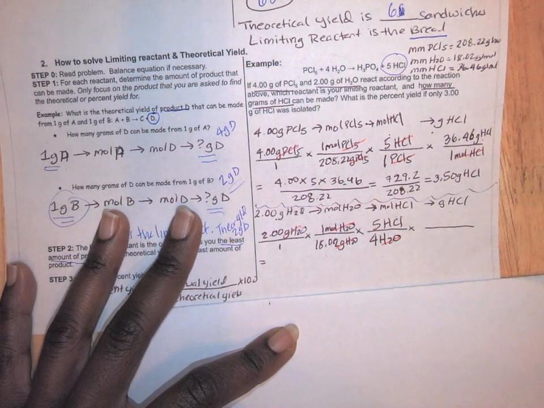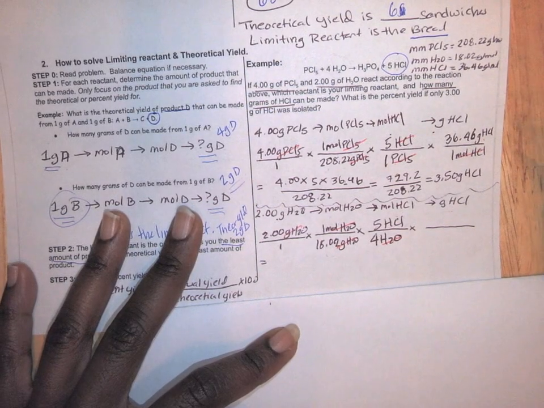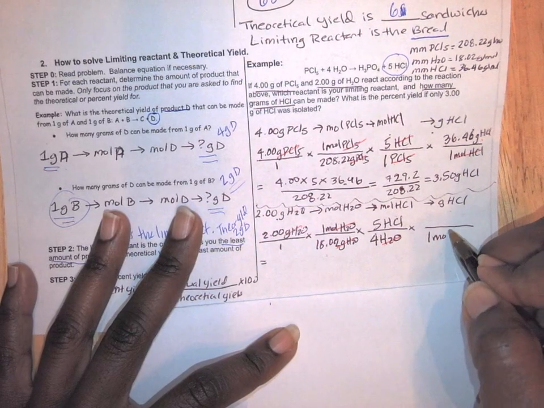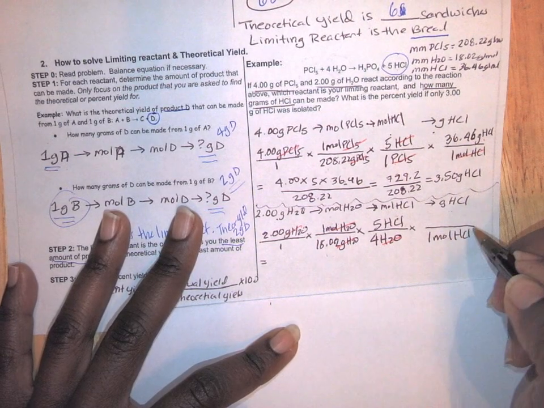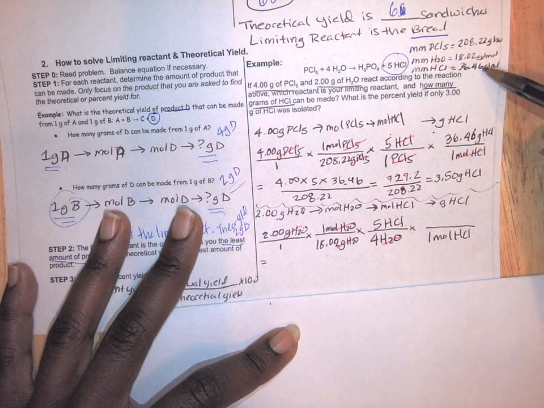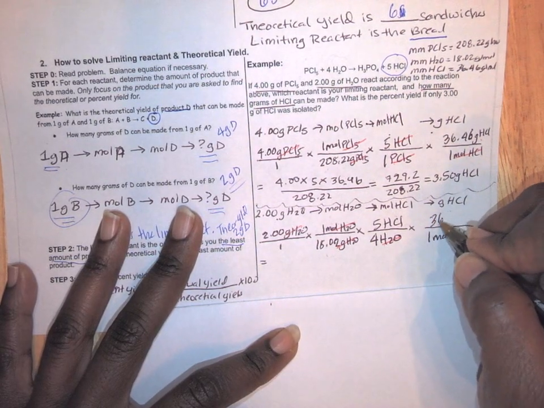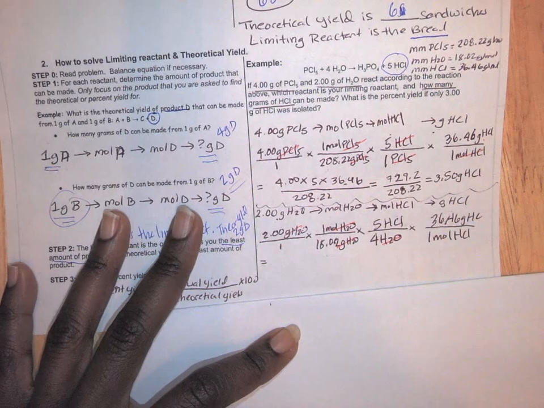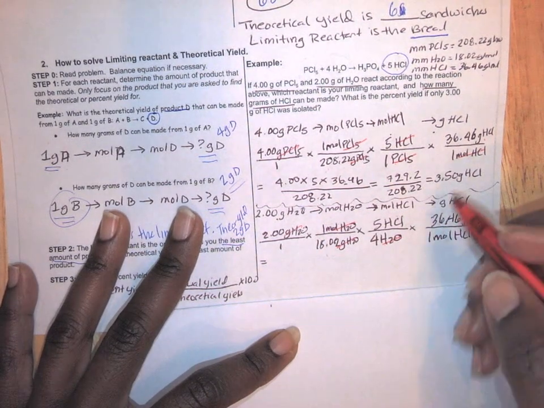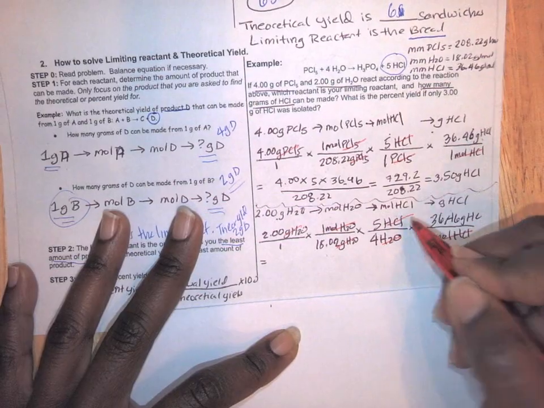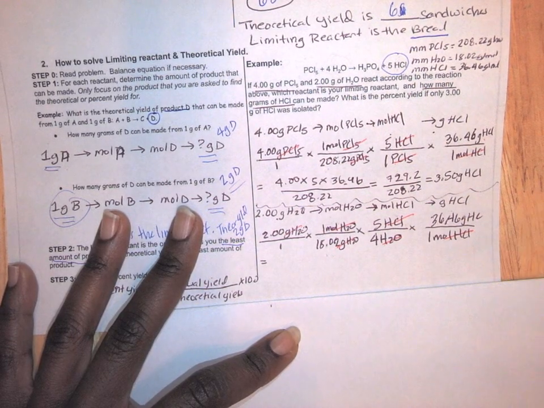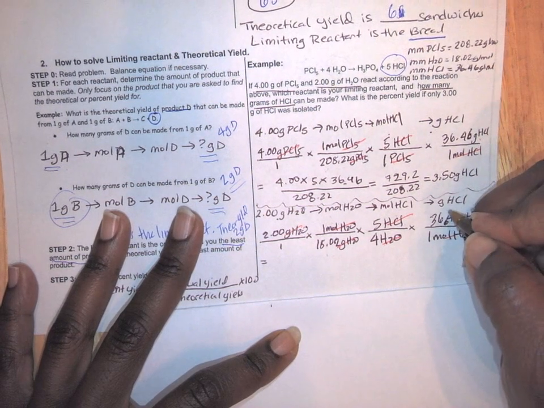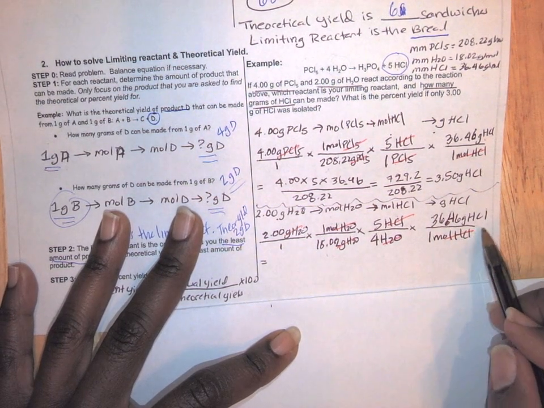Now I have moles of HCl, so I'm going to do one more step, convert it to mass. And for that, I am going to take the 1 mole of HCl, because that's for my molar mass, and the 36.46 grams of HCl goes on top. Okay, so now we have just grams of HCl. And that's 36.46 grams of HCl.